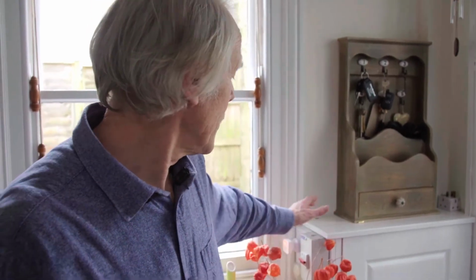Now in fact, the kill switch and the demand switch we would generally recommend for new build homes, if you're having a house totally rewired, and also if you're very hypersensitive, we might recommend it. But generally there are other ways of dealing with low frequency. So now I'd like to go to the bedroom and show you what we've done there.